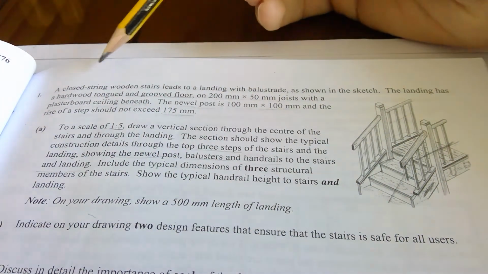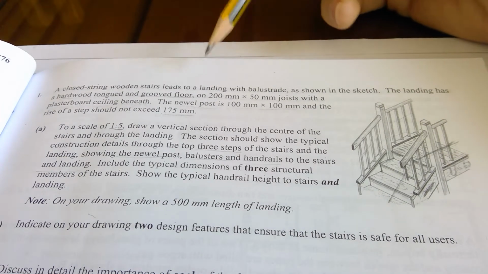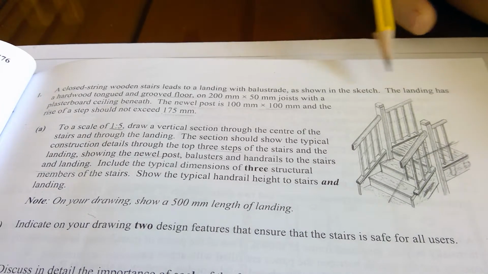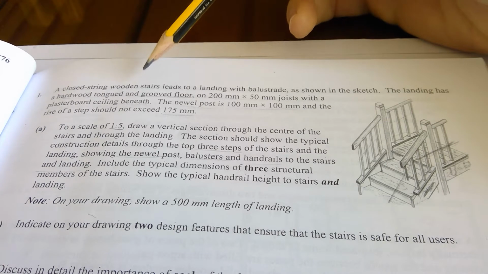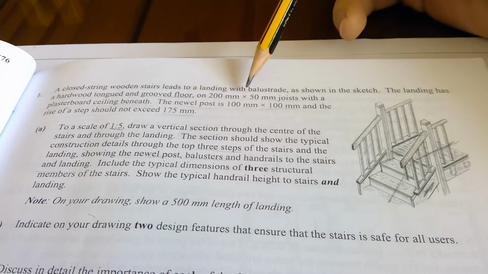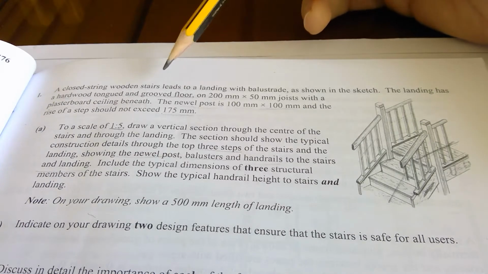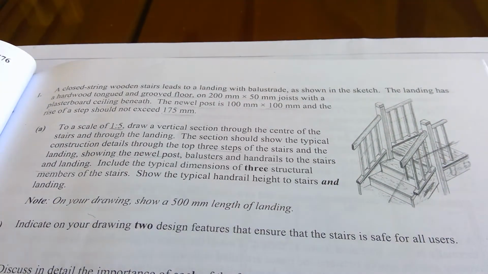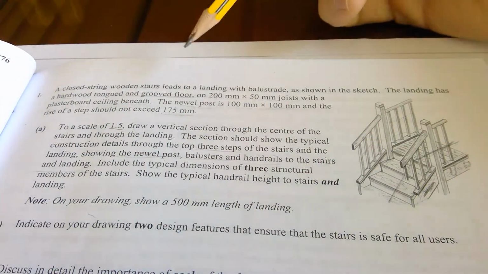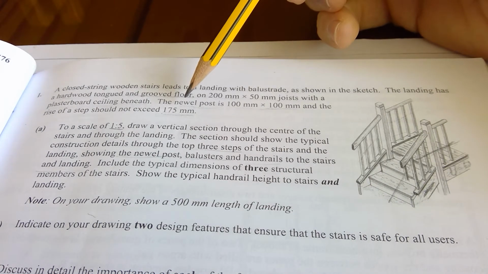Then, a closed string wooden stairs leads to a landing with ballast rod as shown in the sketch. The landing has a hardwood tongue and groove floor on 200mm by 50mm joist with a plasterboard ceiling beneath. The newel post is 100mm by 100mm and the rise of a step should not exceed 175mm.